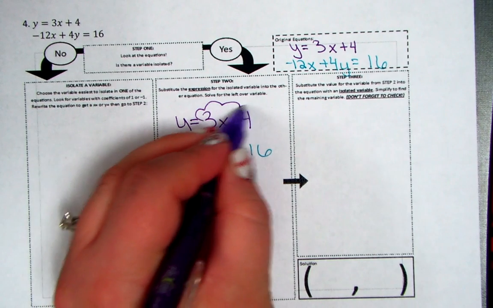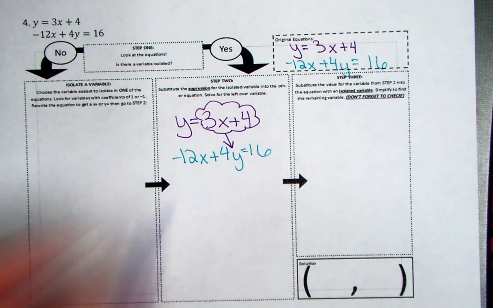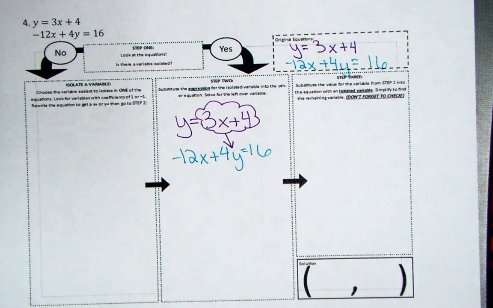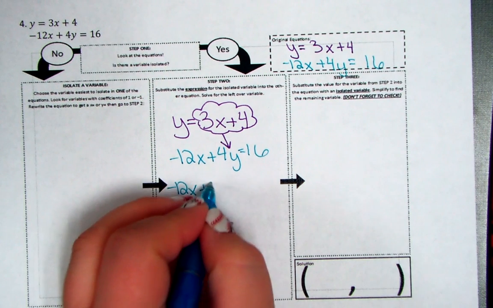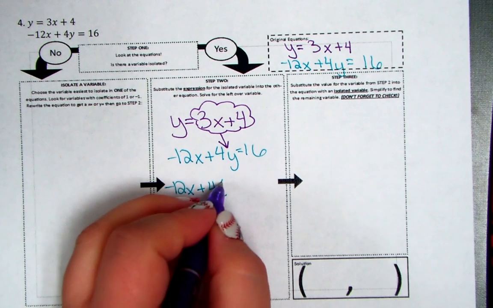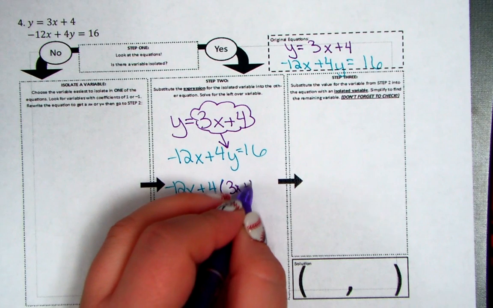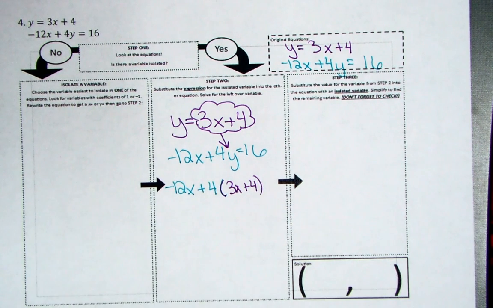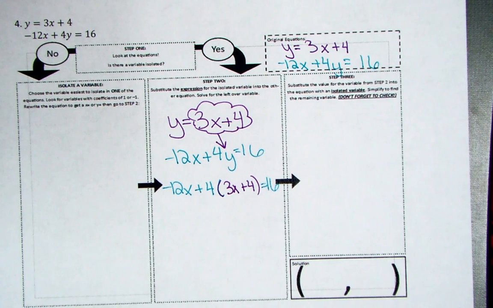And we are now going to substitute this expression in for y. Negative 12x plus 4 times 3x plus 4, and it will equal 16.